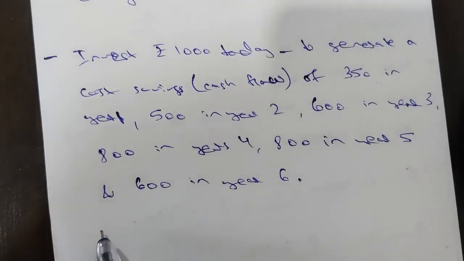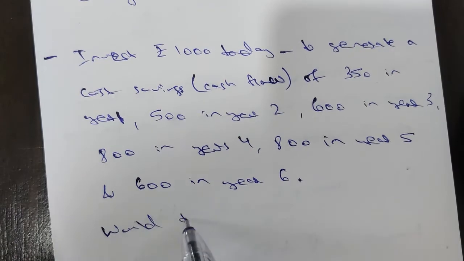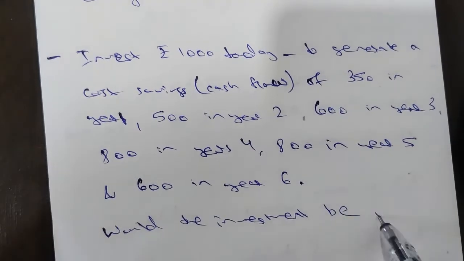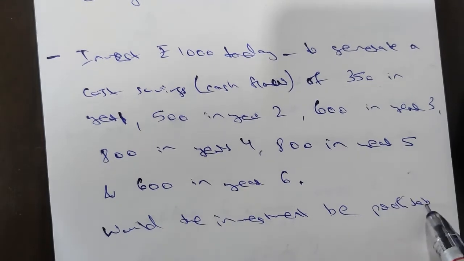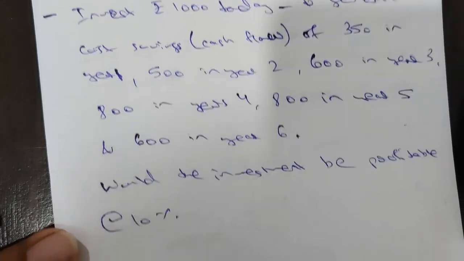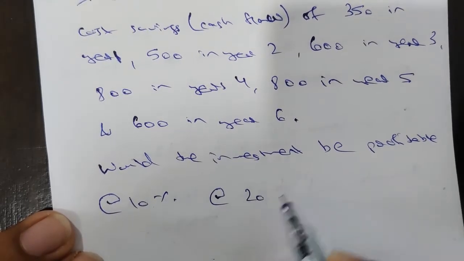So would the investment be profitable at the rate of 10%, at the rate of 20%?